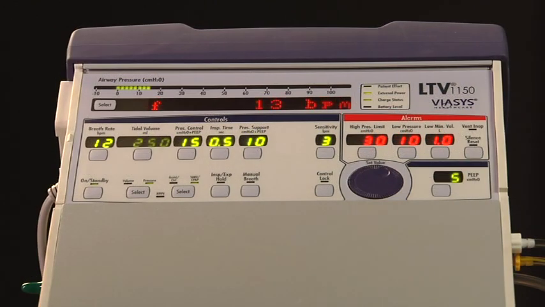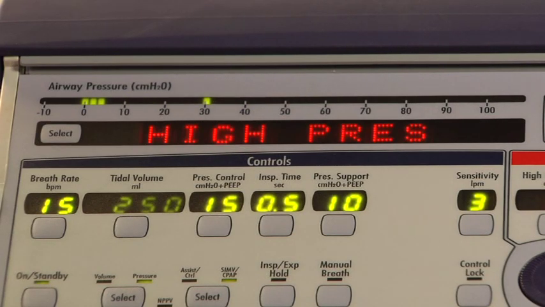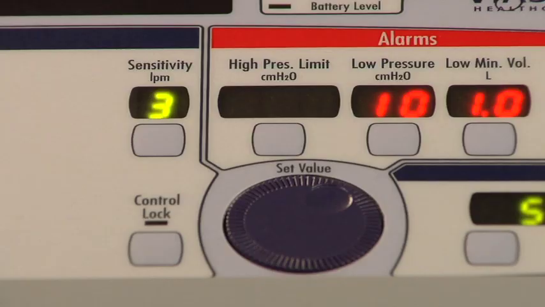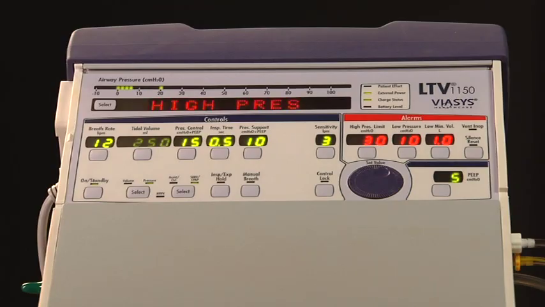The high pressure alarm occurs when the circuit pressure exceeds the high pressure limit setting. When this alarm occurs, any inspiration in progress is terminated and the exhalation valve is opened. The high pressure message is flashed in the display window. The high pressure limit control display is flashed and the audible alarm sounds.